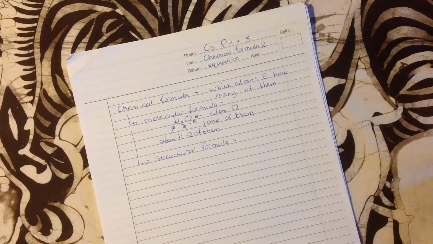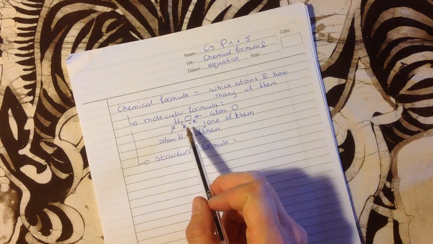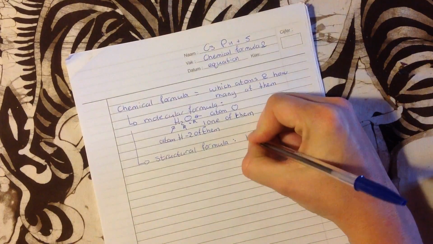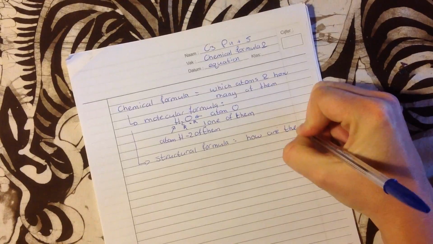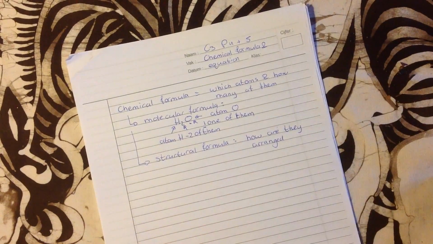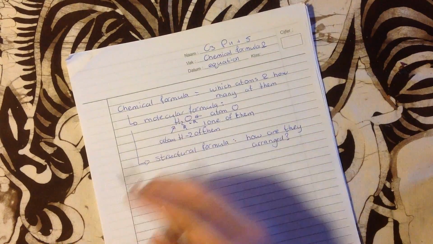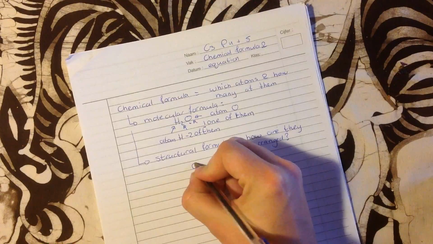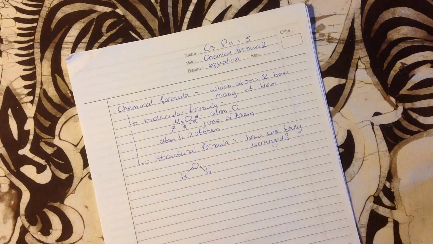And you can also draw a structural formula of it. A structural formula not only states how many and which, but also how they are arranged. When you draw this, it has one O and two H's. This is how you draw water.